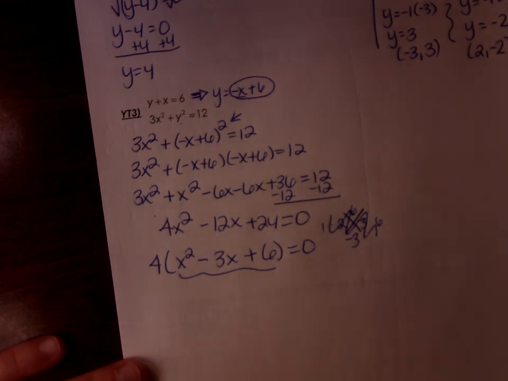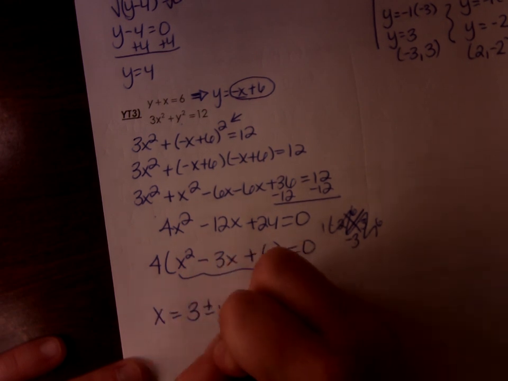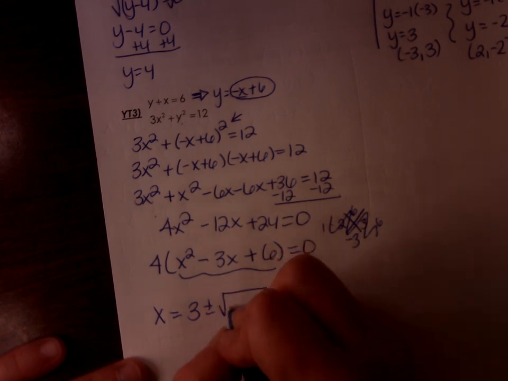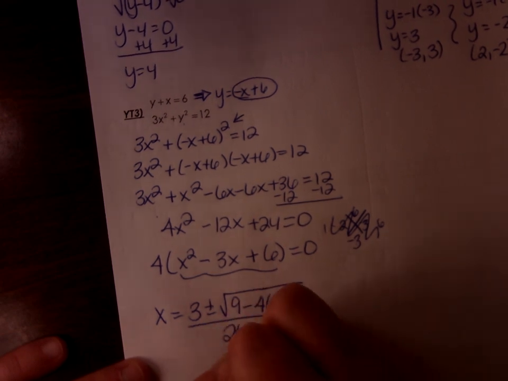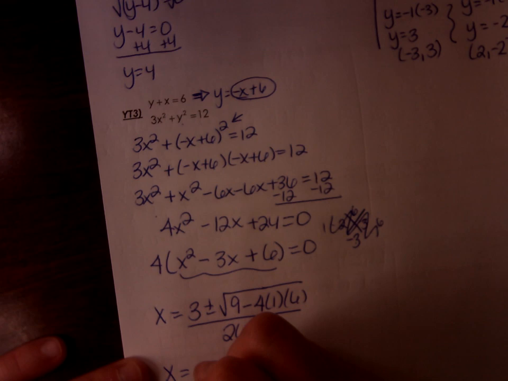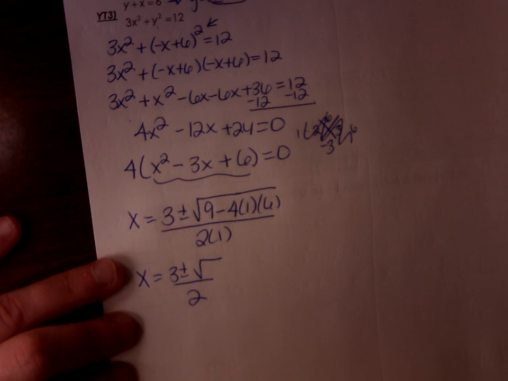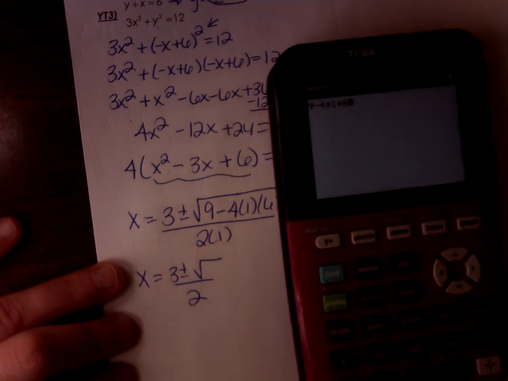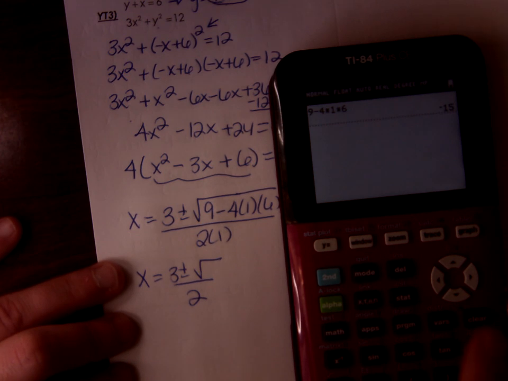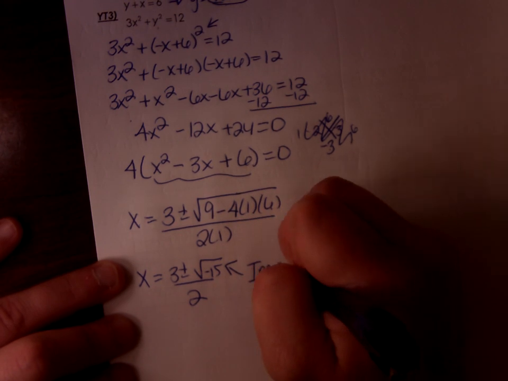So I'm going to write x equals the opposite of b, which is 3, plus or minus the square root of b squared, which is going to be 9 minus 4 times 1 times 6. This is all over 2 times 1. So I'm going to write x equals 3 plus or minus the square root of something divided by 2. And when I put 9 minus 4 times 1 times 6 into my calculator, I end up with negative 15, which is imaginary. And because it is imaginary, that means that we have no solution.